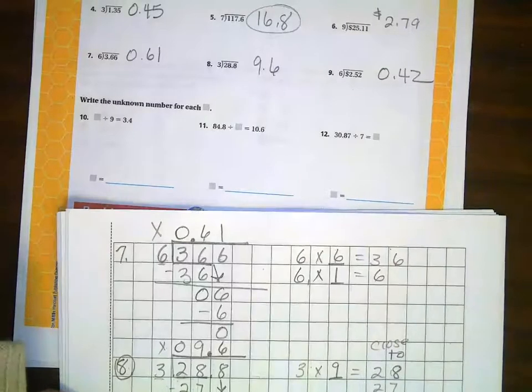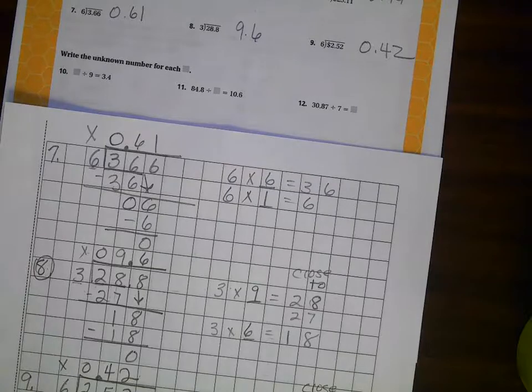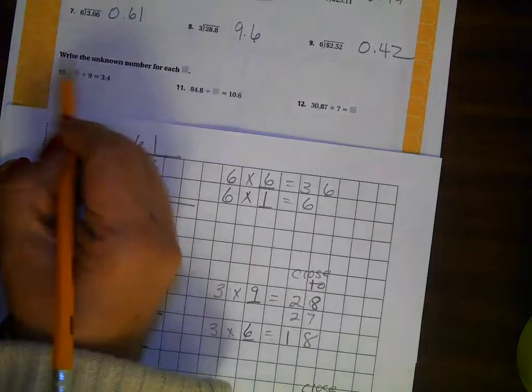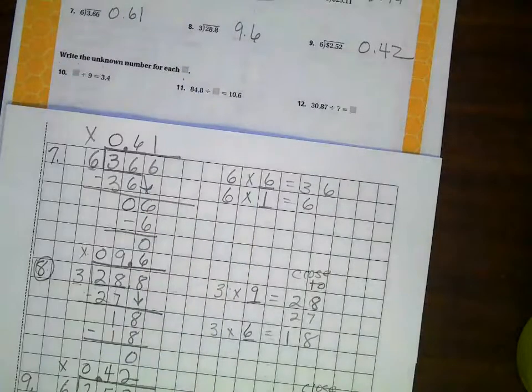All right. That's quite a bit, but I want y'all to practice on that one. All right, let's take a look at question 10. We're going to write the unknown number for each gray square.